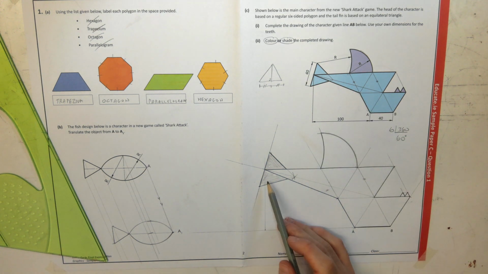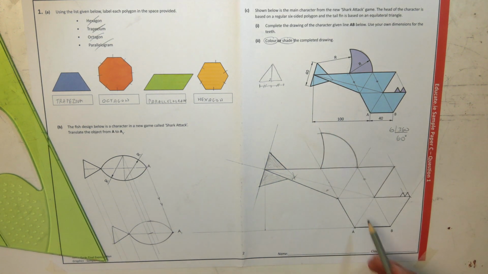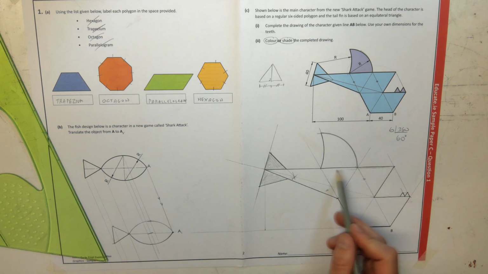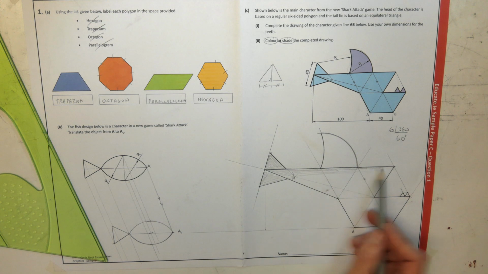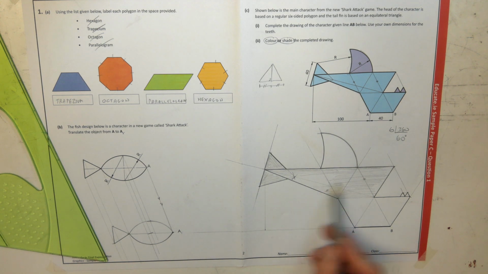So you can see the tail and the whole body is roughly the same, so I'll use the same pencil for that, making sure not to go too heavy on my shading because I don't want to cover over all the work I've done.